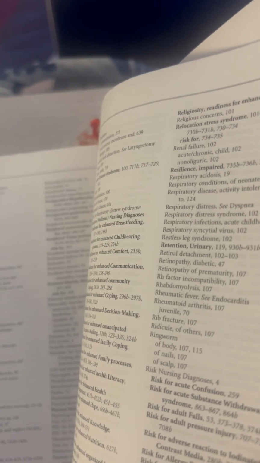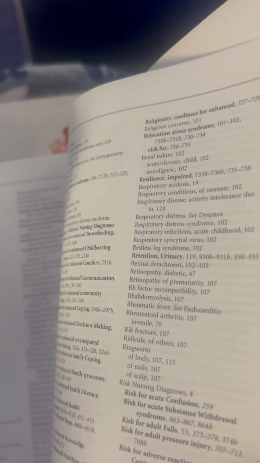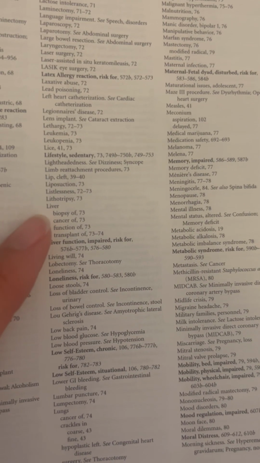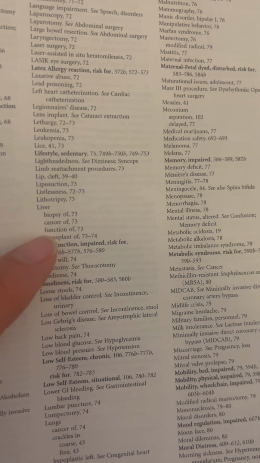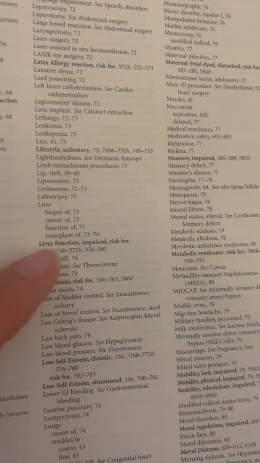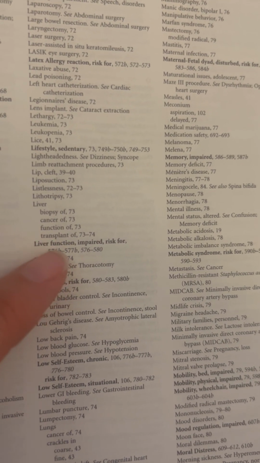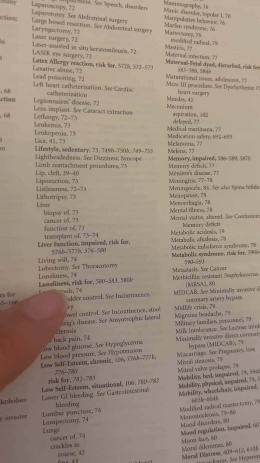the index. Let's say your patient has something wrong with their liver. You can look under L for liver. And you will see liver biopsy, liver cancer, liver function, liver transplant, liver function impaired. So that's a nursing diagnosis, etc.